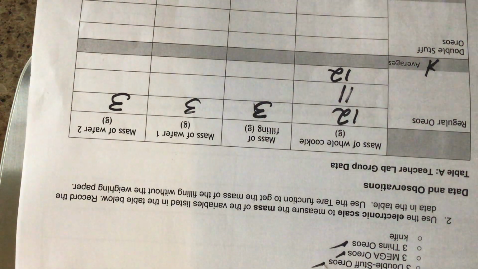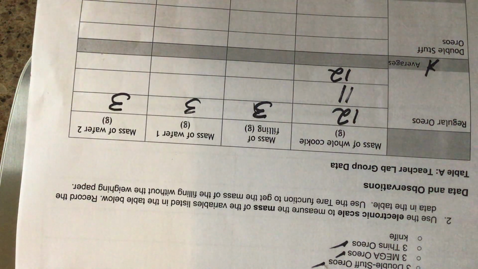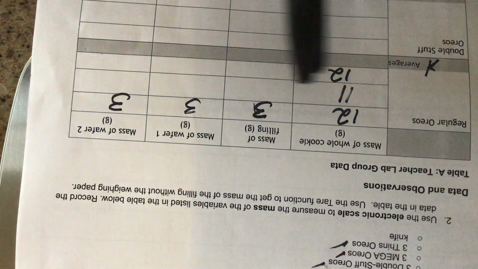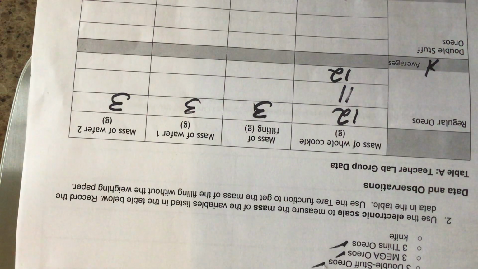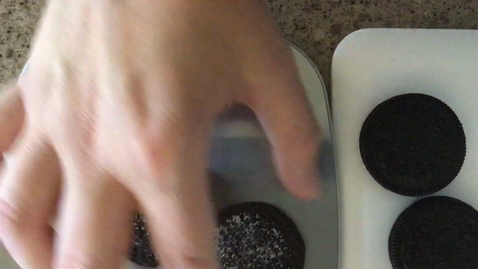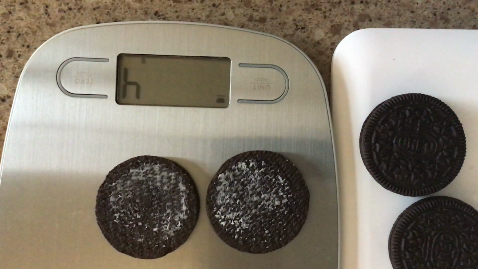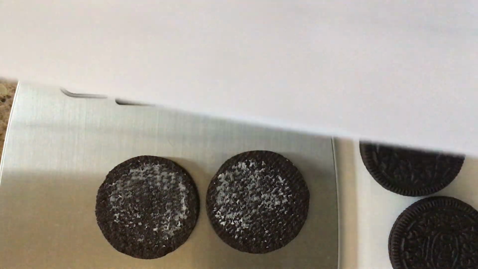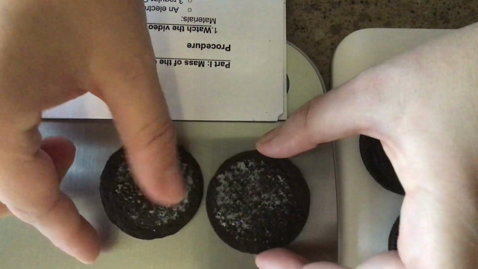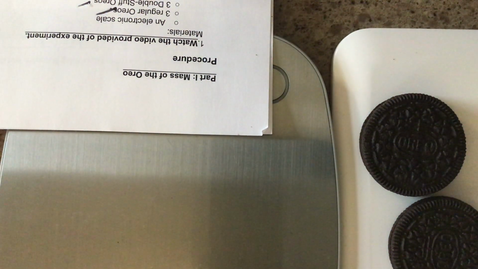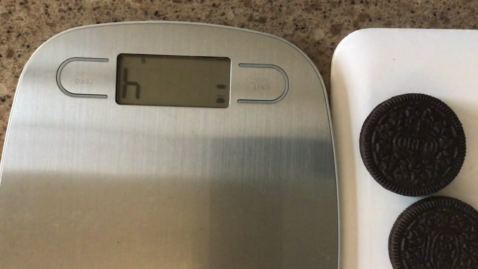As you notice, mass of filling, mass of wafer 2. If you add these up, I should get 12. However, I get 9. So there is a little bit of error built in. You'll notice your cookies are never going to be completely free from filling. Keep that in mind, especially when you go to your conclusion questions. Not perfect, but that's why we're going to be taking averages at the end.